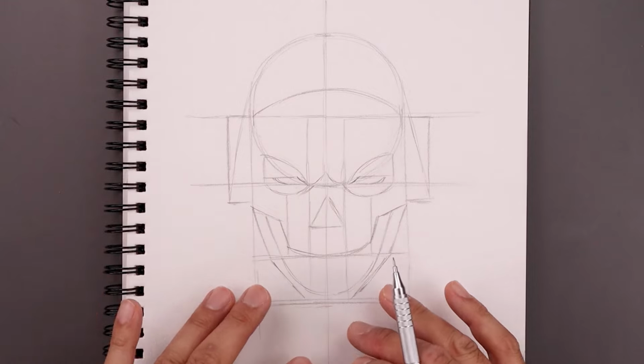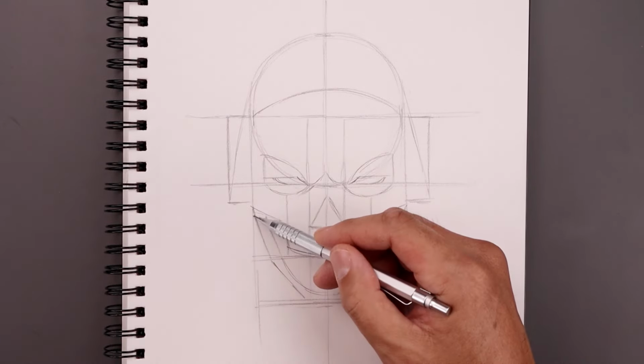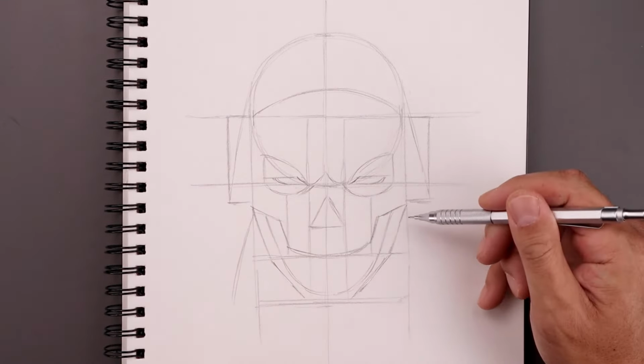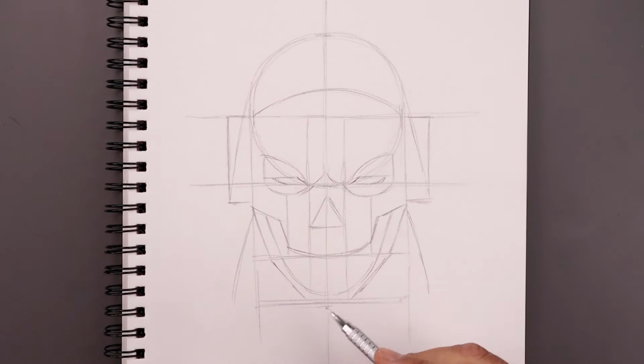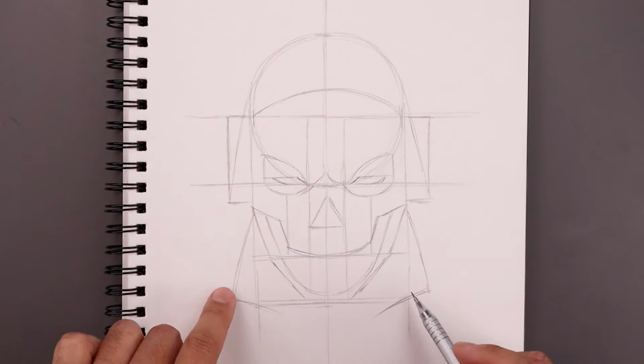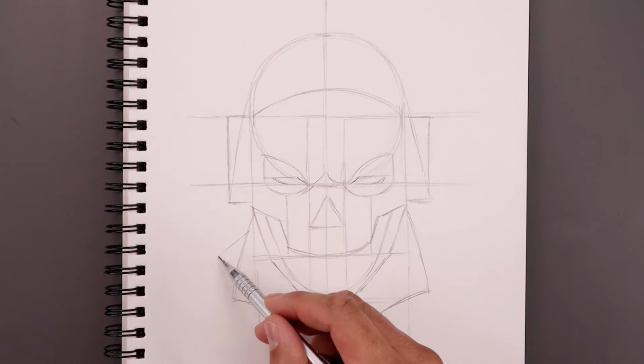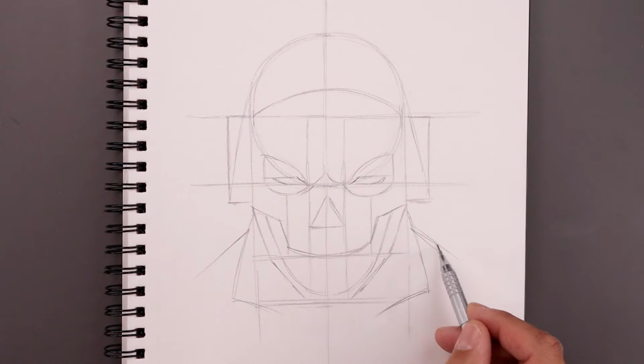Let's add a little bit more detail to the body. We're going to start from the base of the head. Just going to curve this out and then down. Come in and then down across the bottom of the collar. Now we're going to go back up to the top, step down, slope the shoulders, coming down and then out.